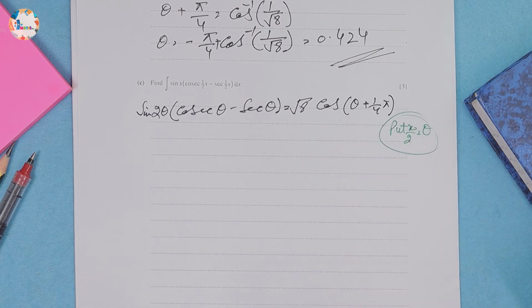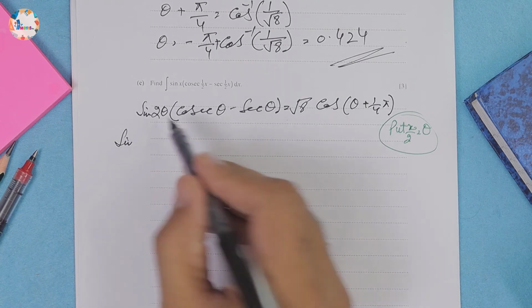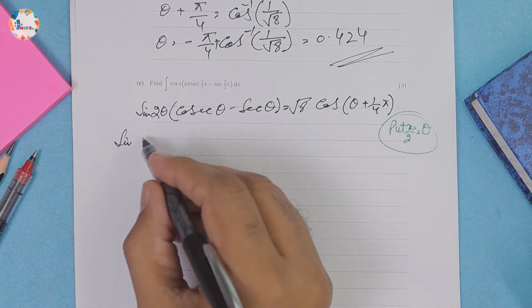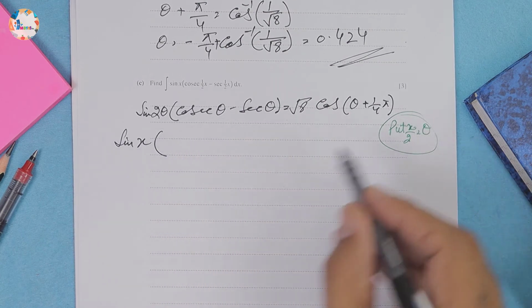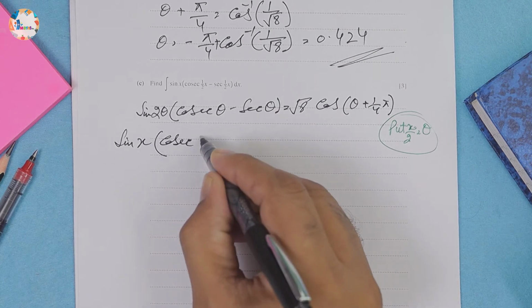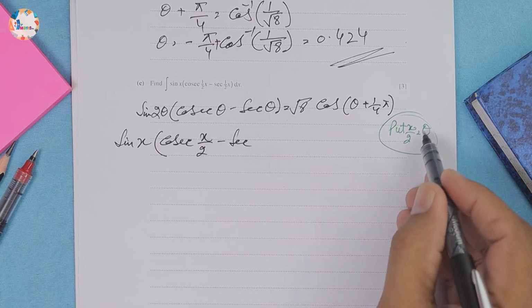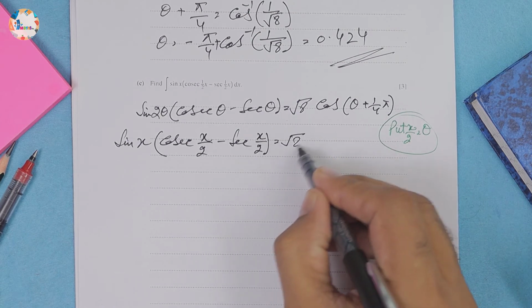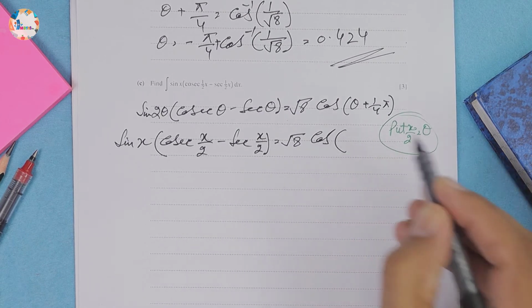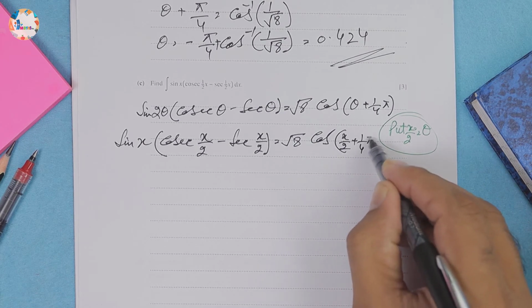So this will be the value which we will be replacing in this equation, and we will get sine of 2 theta will be x, so this will be sine of x into cosecant x by 2 minus secant, and theta again will be x by 2, so we write x by 2 is equal to root of 8 cos of x by 2 plus 1 over 4 pi.